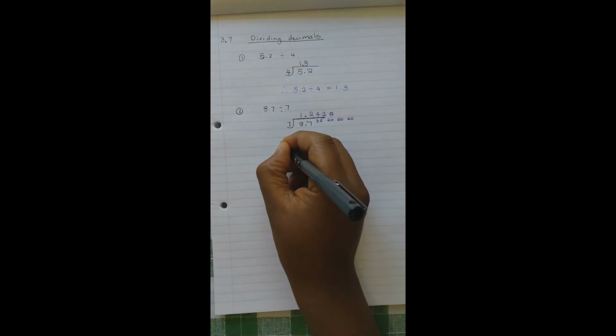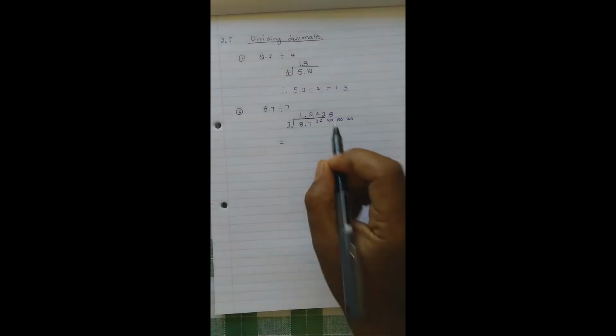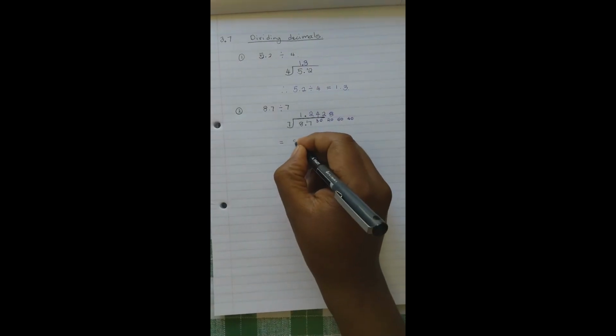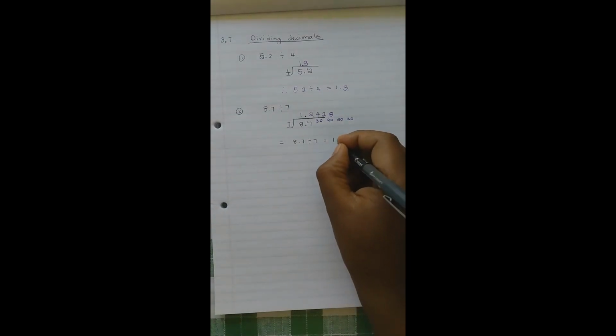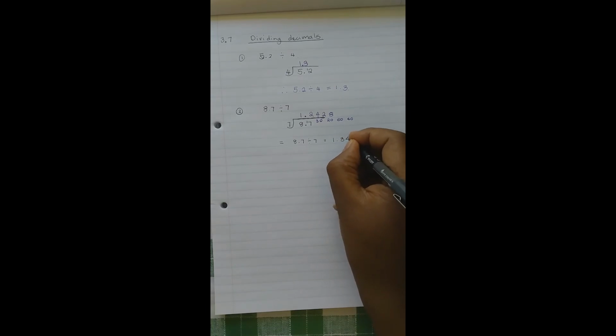At this point though, if you are not told, I would like you to round it off to at least 3 decimal places. So your answer for 8.7 divided by 7, I would like you to write as 1.243, and you leave it there.